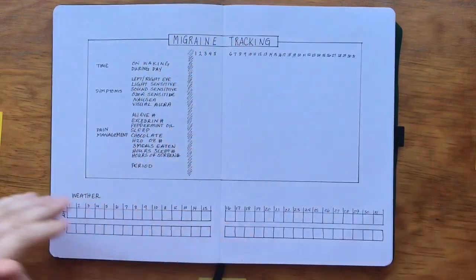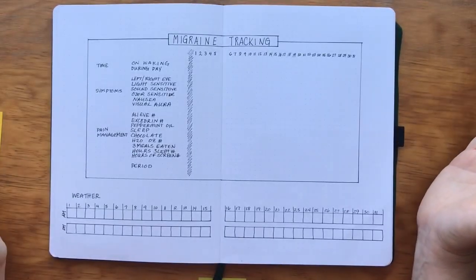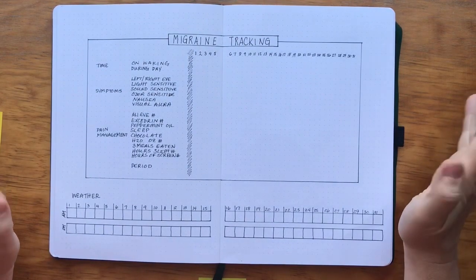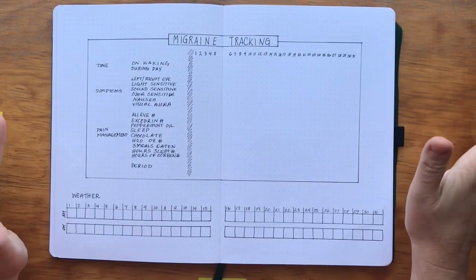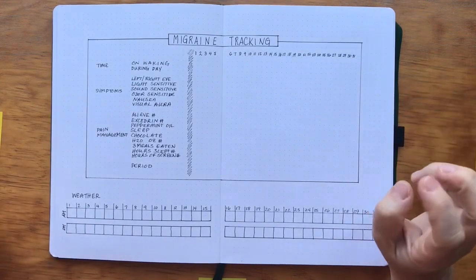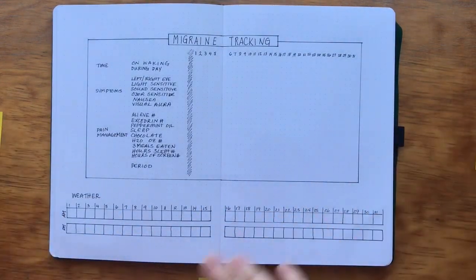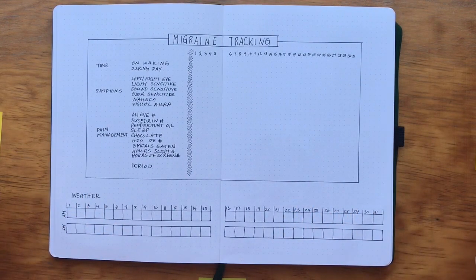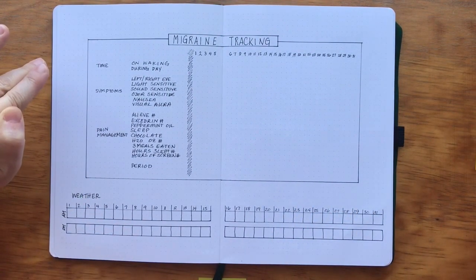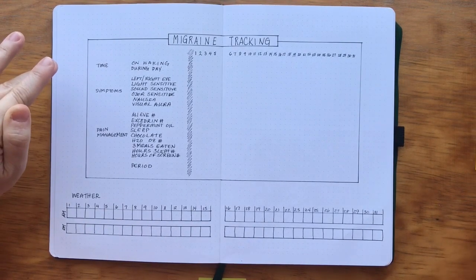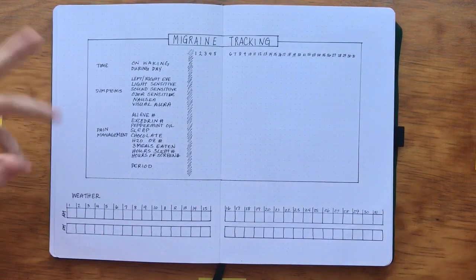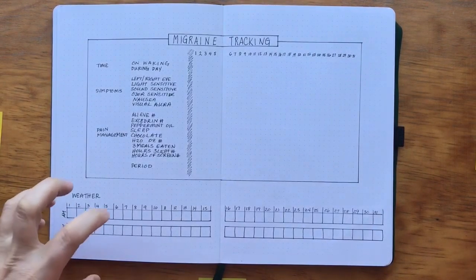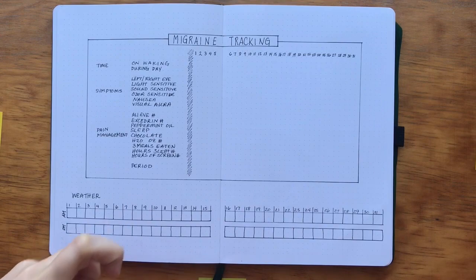Now, this is my migraine tracking. I get migraines quite often. My symptoms aren't as bad as they could be. I know some people basically are vomiting, and I've never had it that badly. Sometimes I wake up with them, and usually when that happens, I can't get rid of it the entire day. Sometimes it develops over the course of the day, and I feel like weather is one of the key factors that influence migraines.